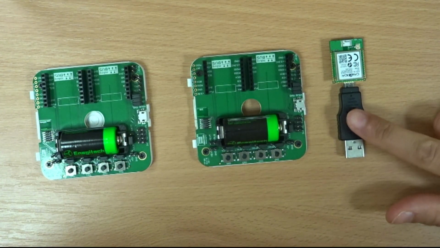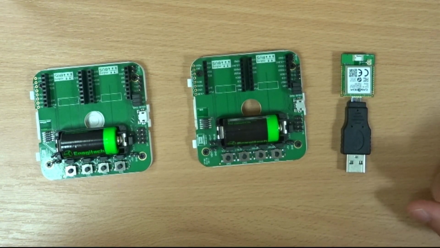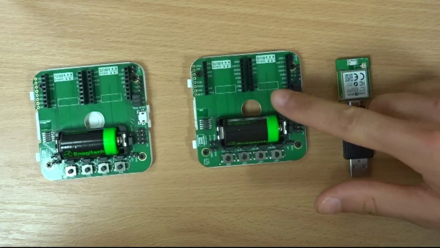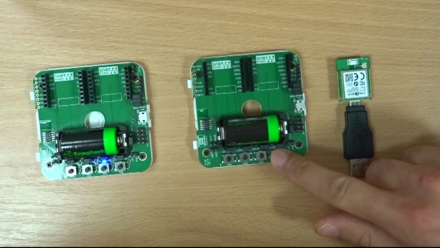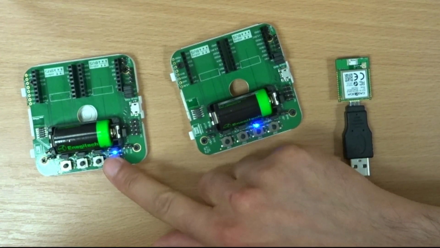So here we have our Cascoda sniffer, which we will be using to sniff the traffic and extract those quality indicators. And here we have our two KNX IoT devices which are already operational. So if I press a button on one of them, it toggles the LED on the other, and vice versa.